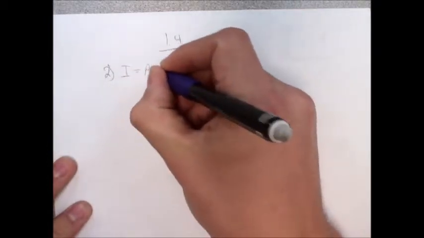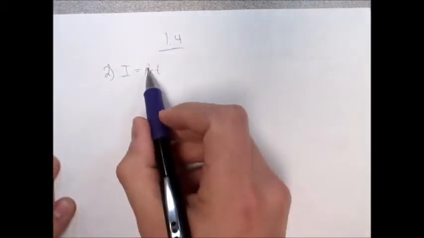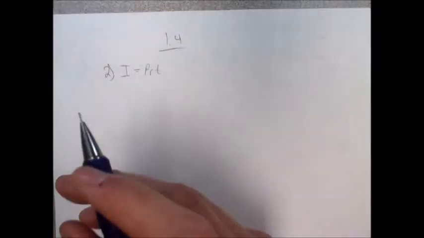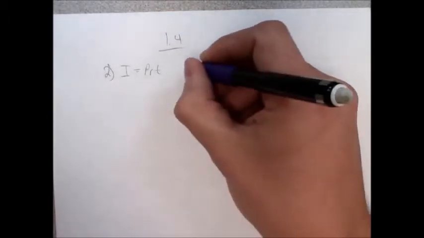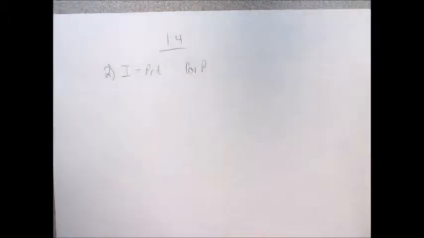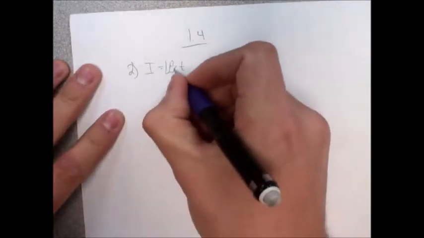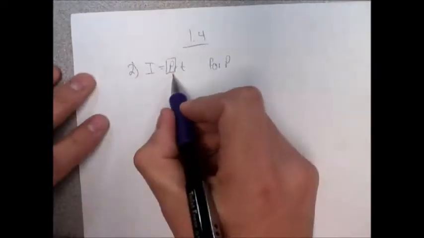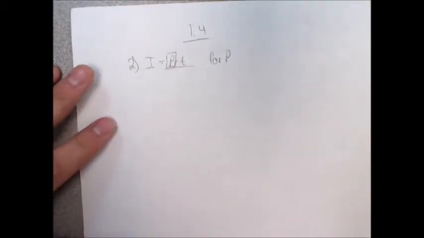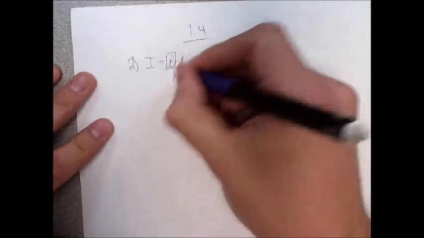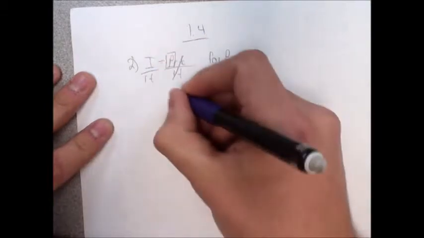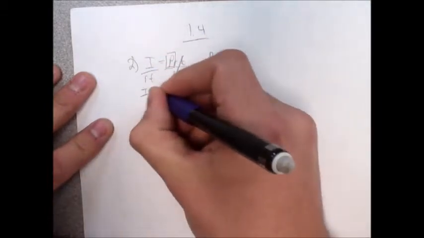On number 2, it gives us I equals PRT. So this is interest equals principal multiplied by rate multiplied by time. That's the full thing. And then they say solve for P. So basically I want to isolate this letter is all it's asking us to do. So how do I get rid of multiplying by R and multiplying by T? Divide by them. Really simple, right? Those cancel out, and I divide right here. So P then equals interest divided by rate multiplied by time. And that's it. Pretty simple.